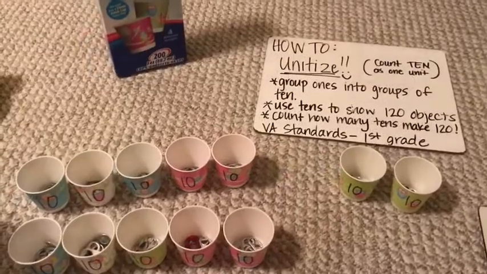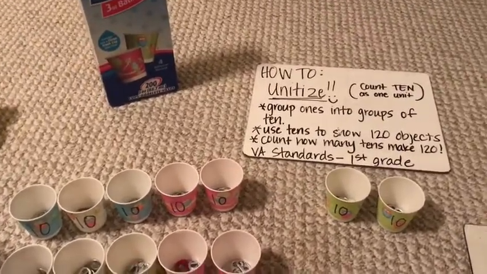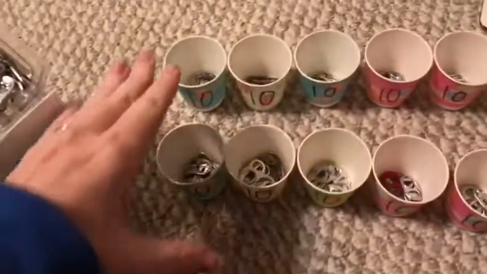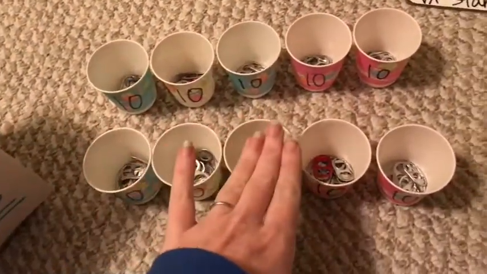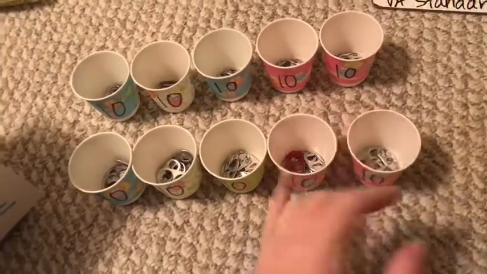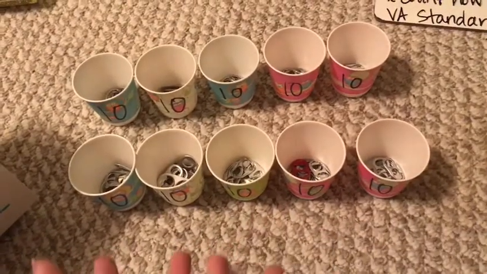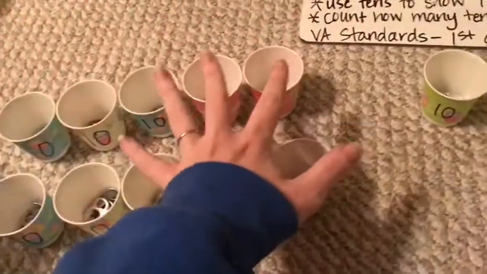All right, so right now, here I'm at the solution for my problem to show 120 objects. Let's just check that there's 120 objects. Each of these groups has 10. So that's 10, 20, 30, 40, 50, 60, 70, 80, 90, 100. It's also a good point to stop and say, well, how many groups of 10 did it take you to get to 100? 10 10s makes 100 is a huge concept that we want students to understand in elementary school. So now I'm at 100.